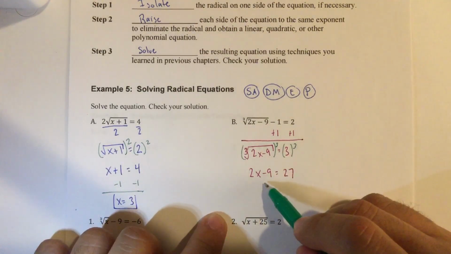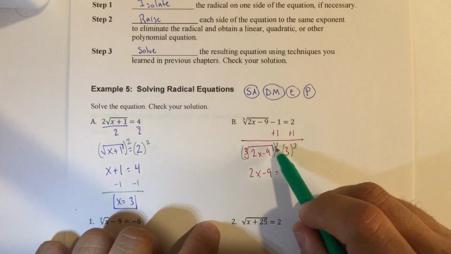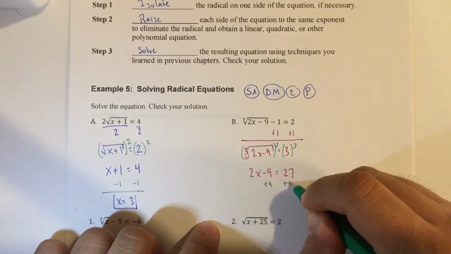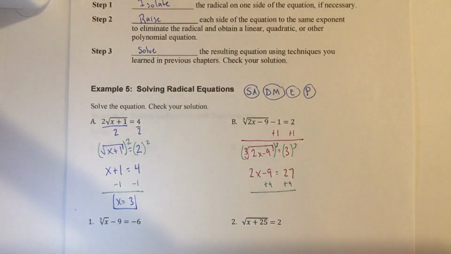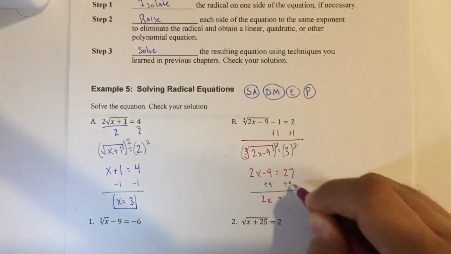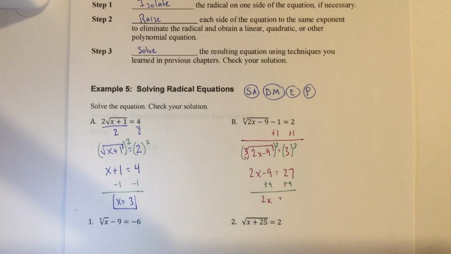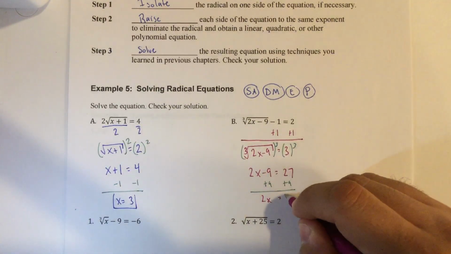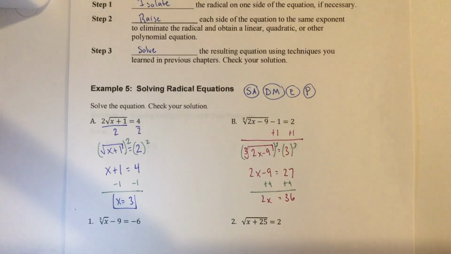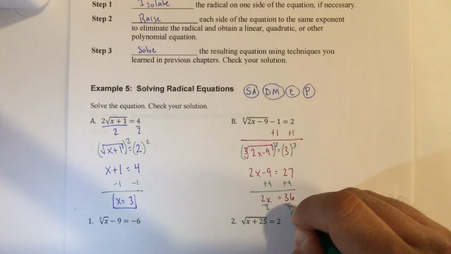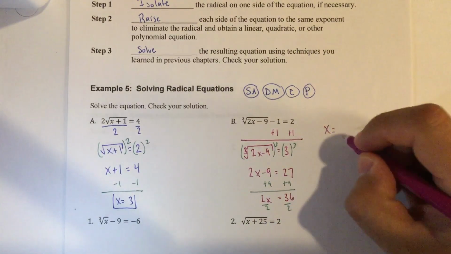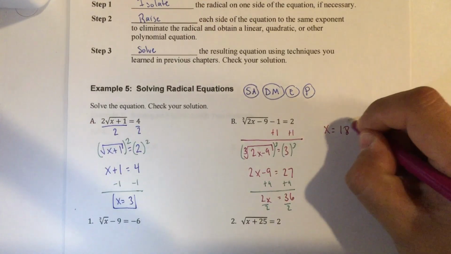Next, we don't have an exponent, we already got rid of that, so now we go back to here, addition, subtraction, so I'm going to add the 9 to both sides to isolate the 2x. This leaves me with 2x equals 27 plus 9, which is 36. Divide both sides by 2, and we get x equals 18.